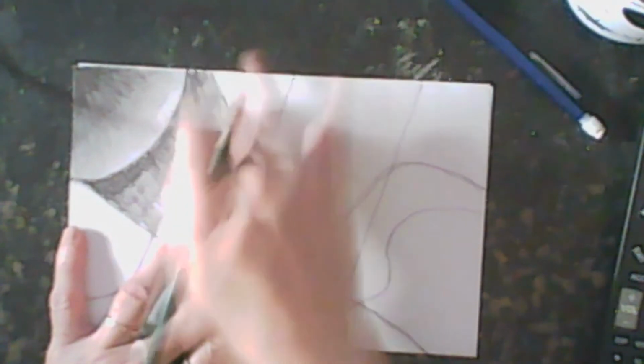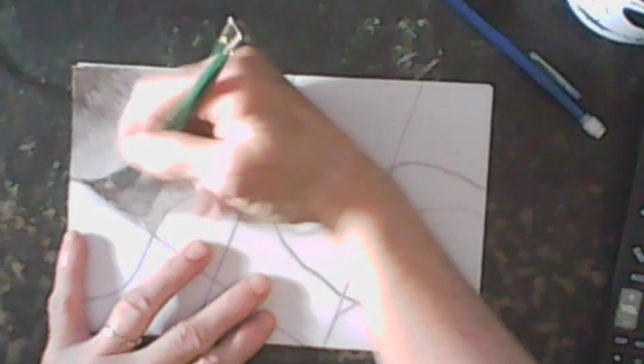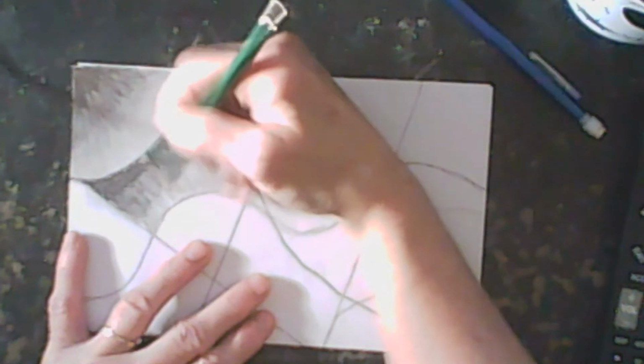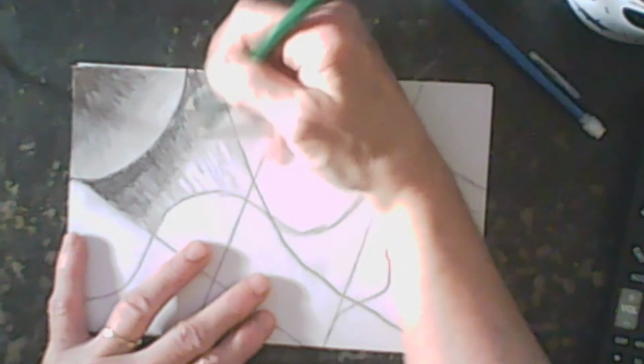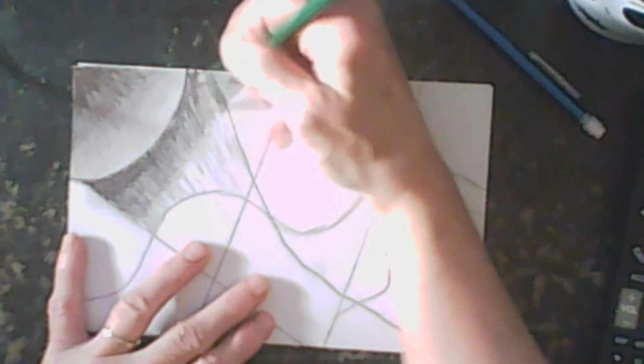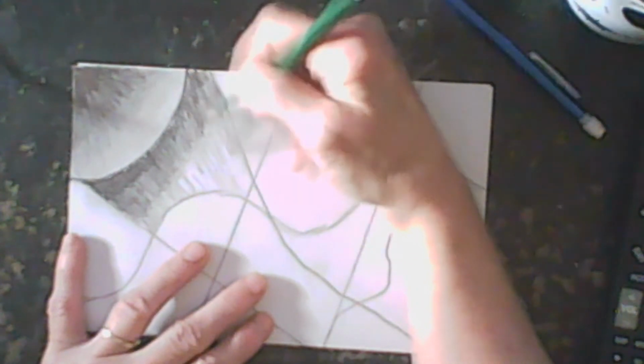And I will use my finger to blend that in as well. Go over it. And I will give you a napkin so you can wipe your fingers off here.